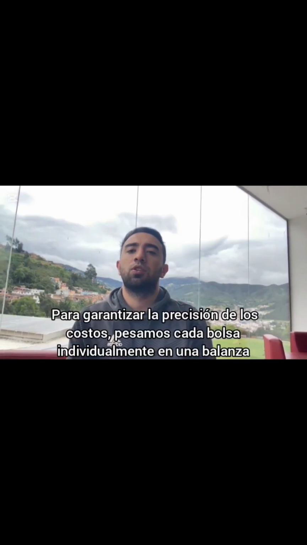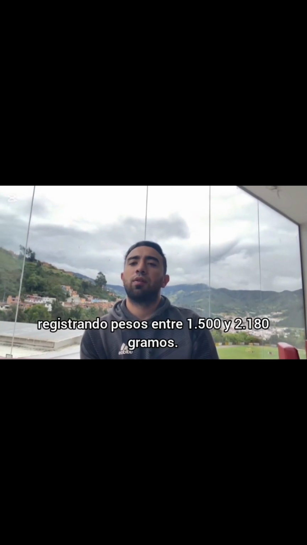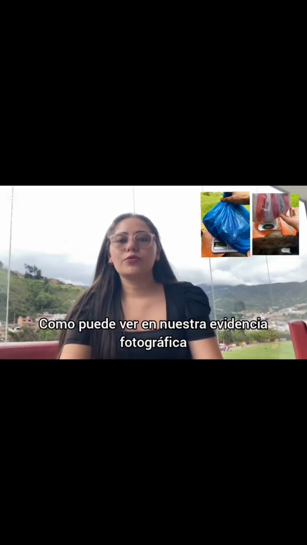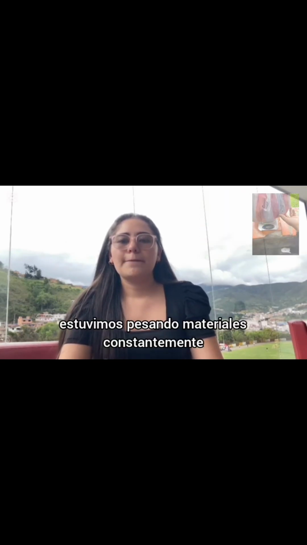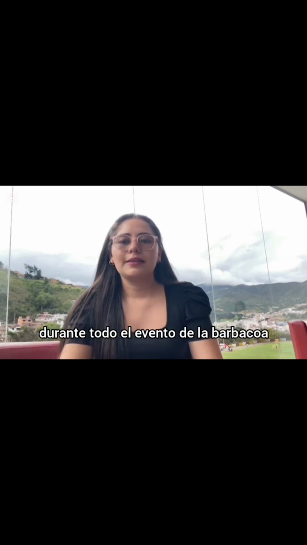We initially budgeted 7 bags but only used 5. We weighed each bag individually on the scale, recording weights ranging from 1,500 to 2,018 grams. As you can see in our photograph evidence, we were constantly weighing materials, organizing supplies, and working as a team throughout the entire barbecue event.